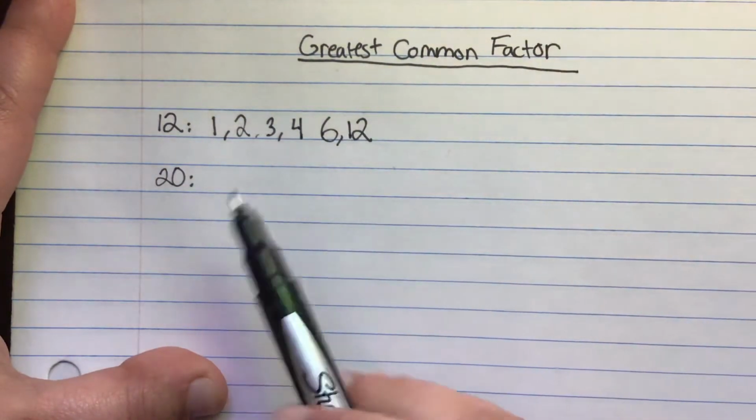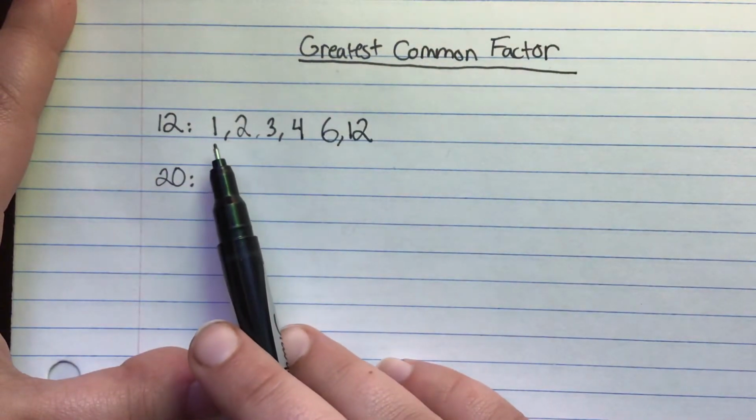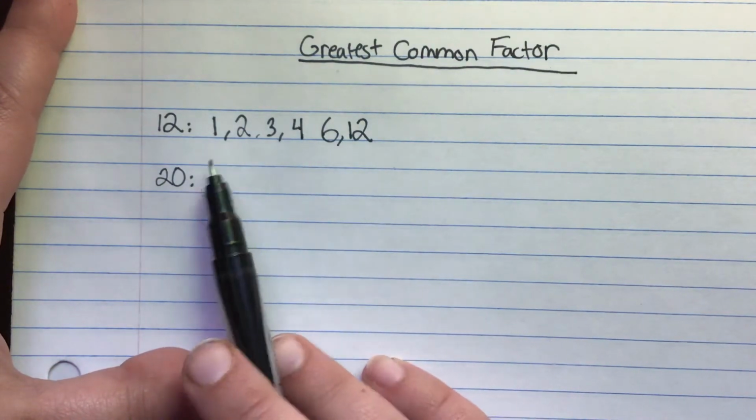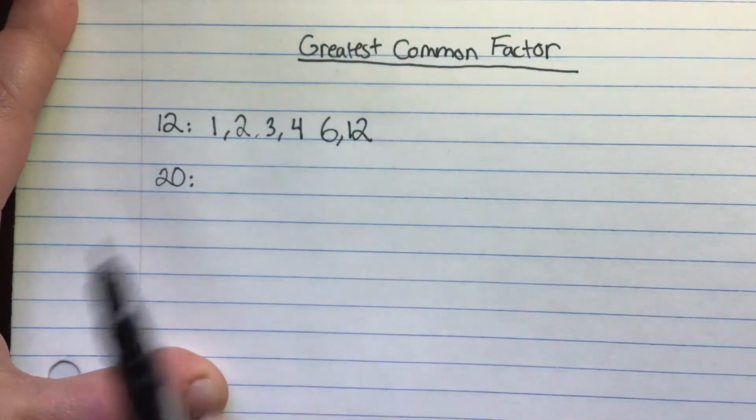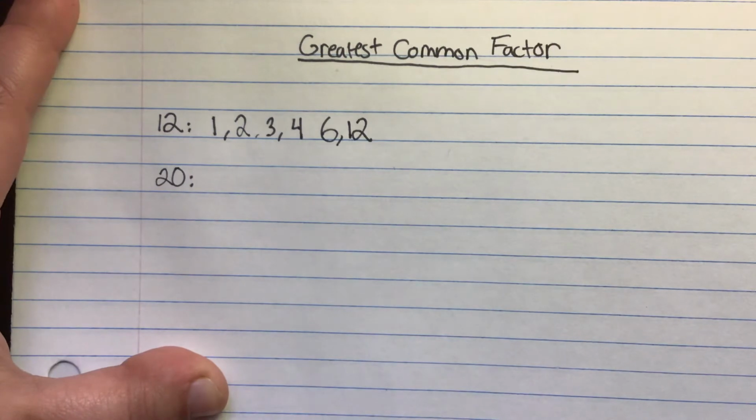Now notice as I was writing down those factors, I put them from least to greatest. That is a good strategy to do. That way you can tell which one's the smallest, which one's the biggest as you go along.